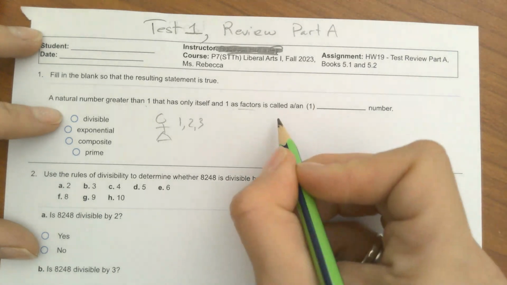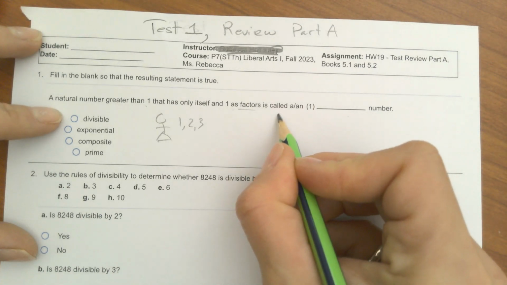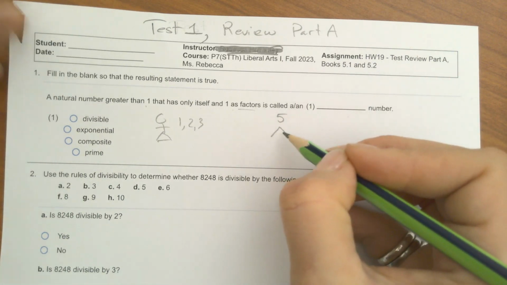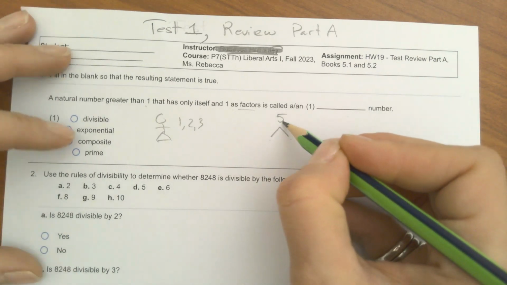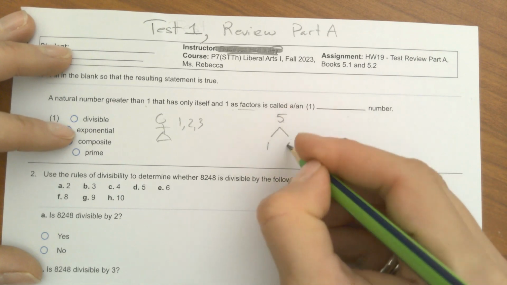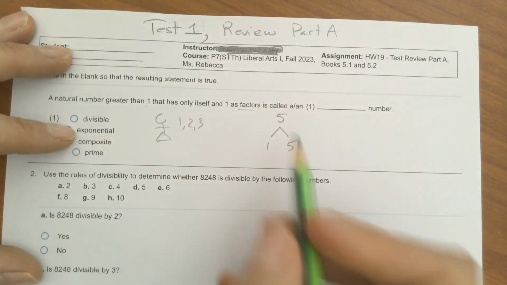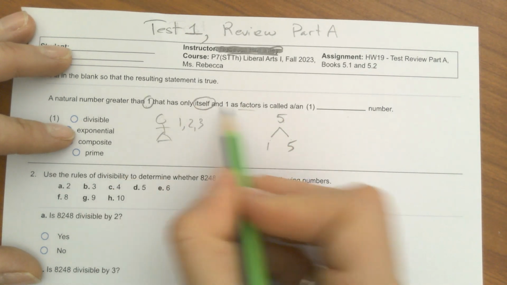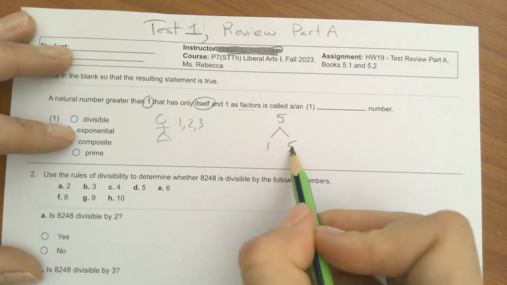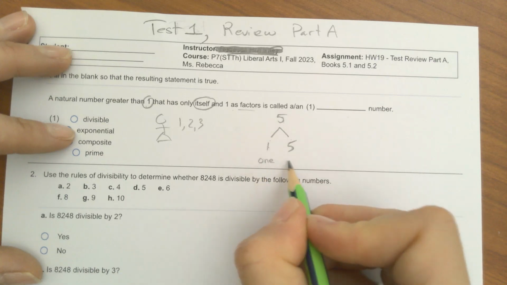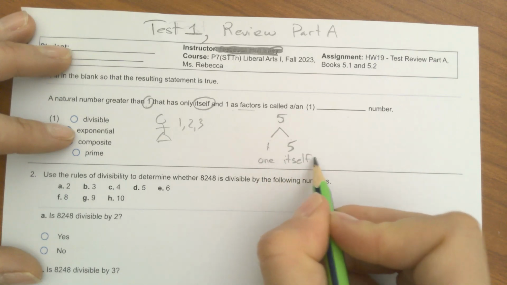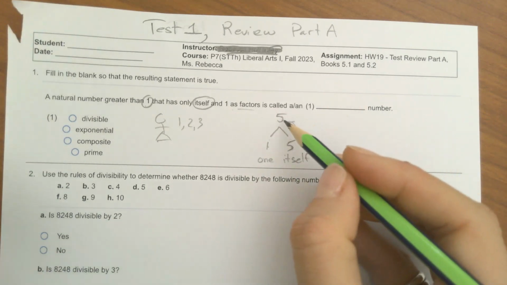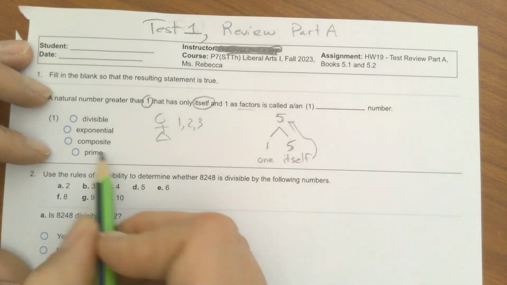Okay, so if I have, let's say 5, can I factor this number? Can I go something times something is 5? No, I only can do 1 and 5. So if I want to factor this number, the factors are only 1 and whatever it is itself. So if I have a number that can only be factored by 1 and itself, it's called prime.